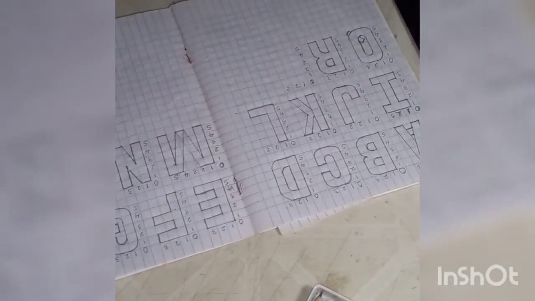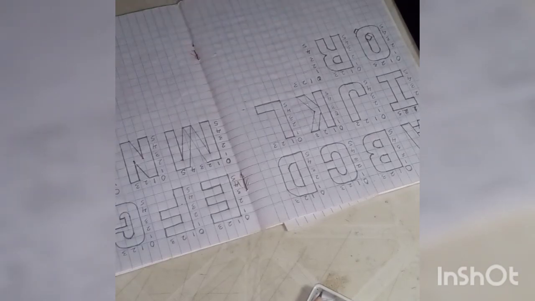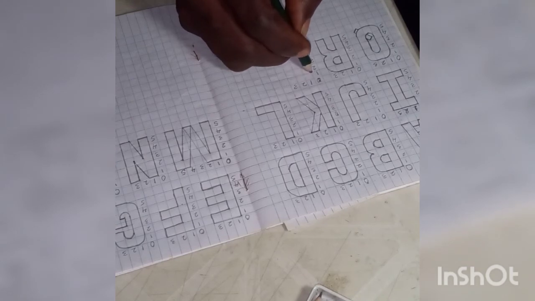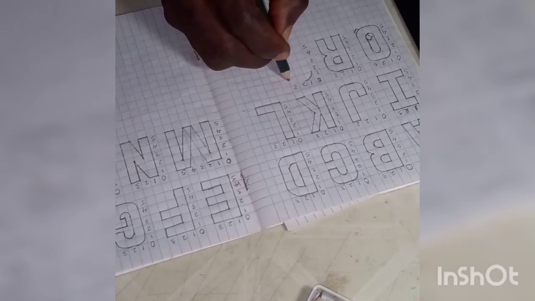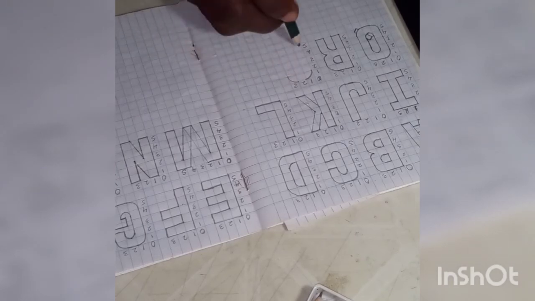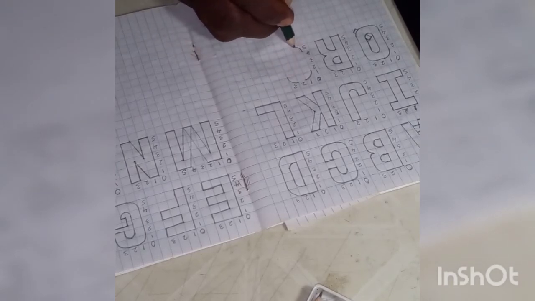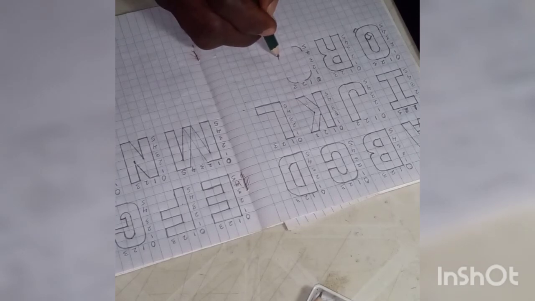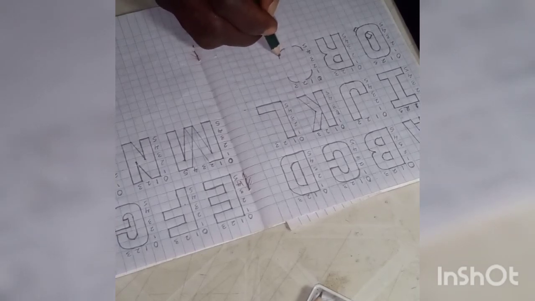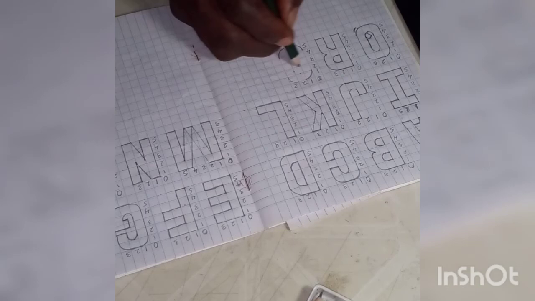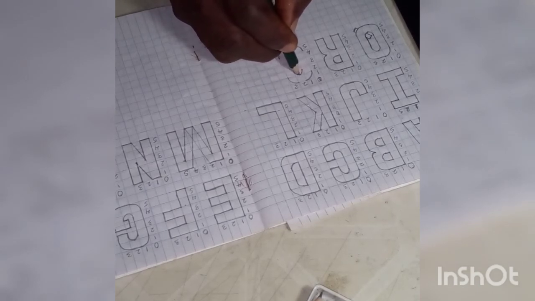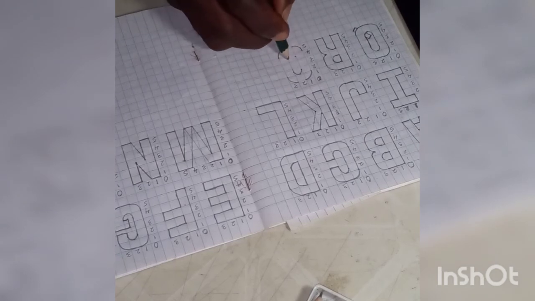Like I said, C, G, O, Q, S have the same pattern. Okay, now we repeat that pattern here again. A curve on 1, a curve on 3, a curve here, and then here. Curve this part as well, and then curve this part as well.